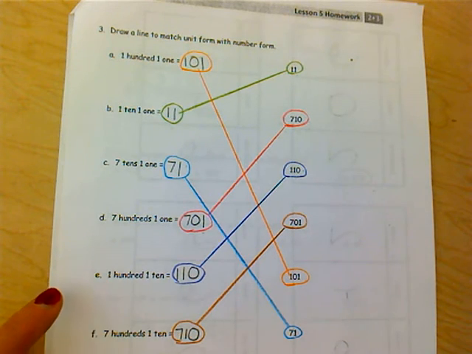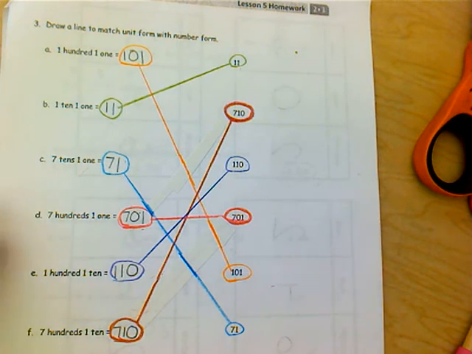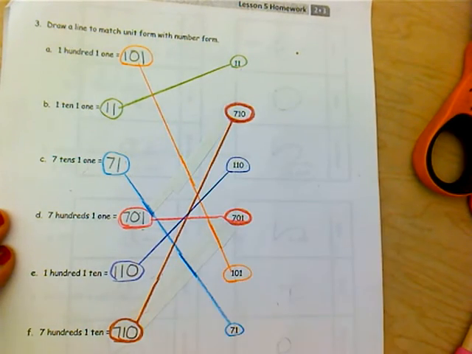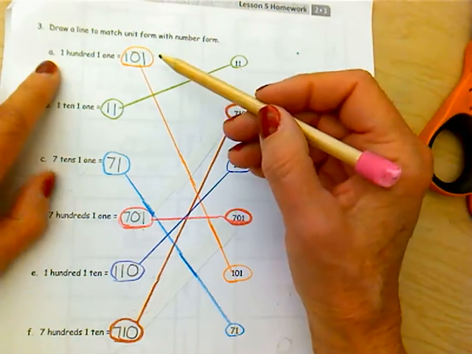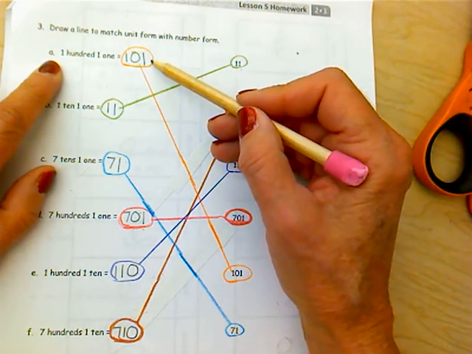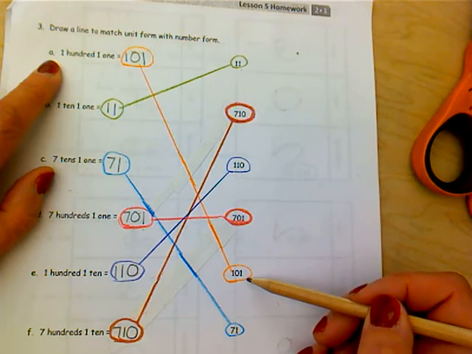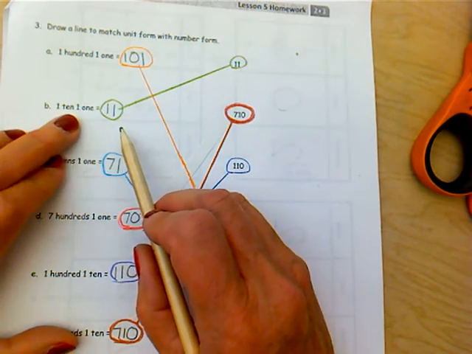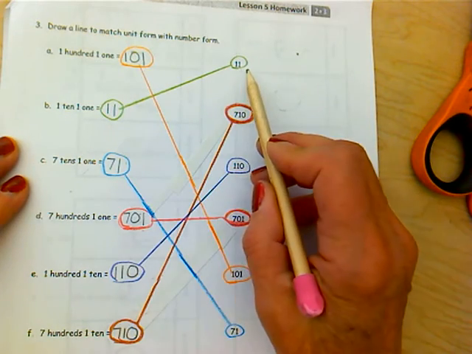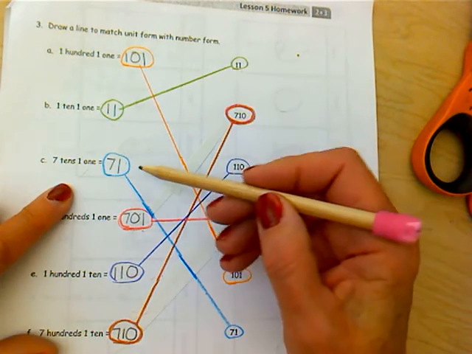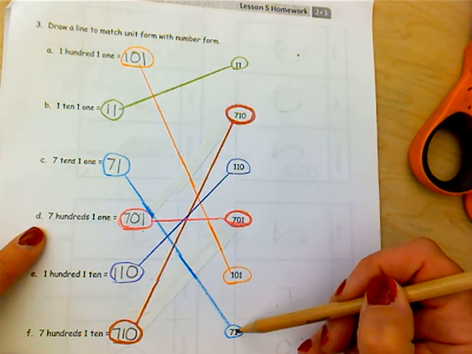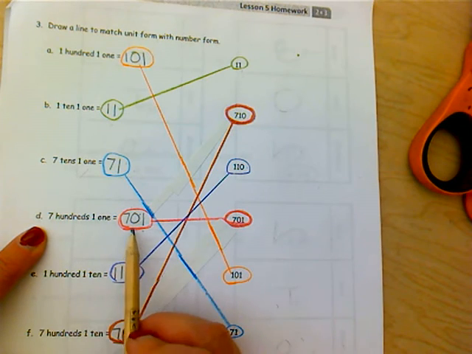Let me just take a look here. Well, Miss Starr made a big boo-boo, but I caught it in time. I had to go and do some fixes with my correction tape. Let's see if I did it right this time, shall I? So, letter A goes from 101 down to 101, which is the orange line. Letter B, which was 110 and 11, goes from 11 up to 11. The blue line is going from 71 down to 71. Here's where I made my mistake. I got those twisted around.